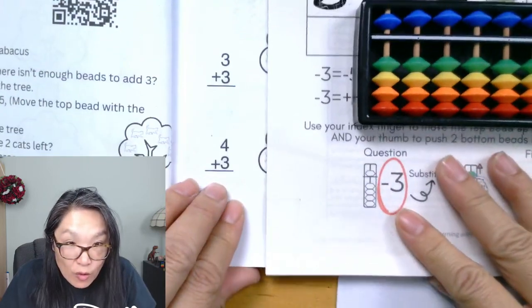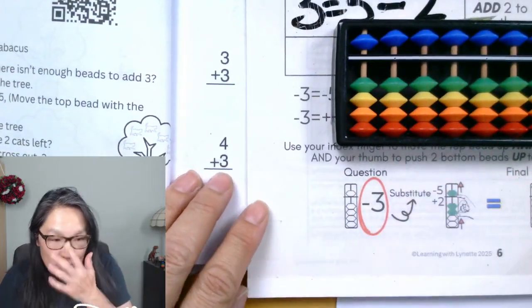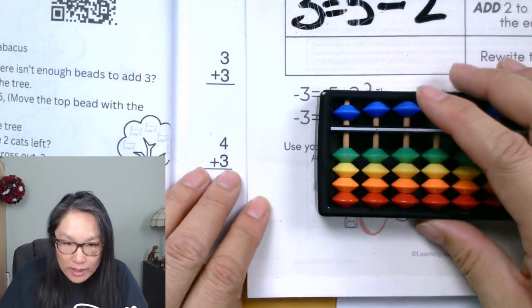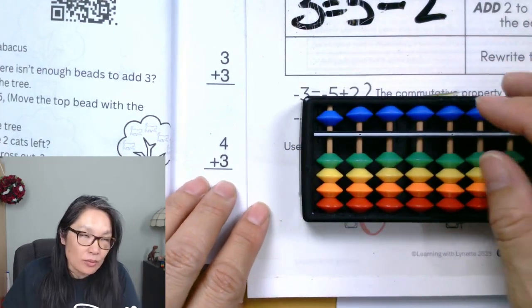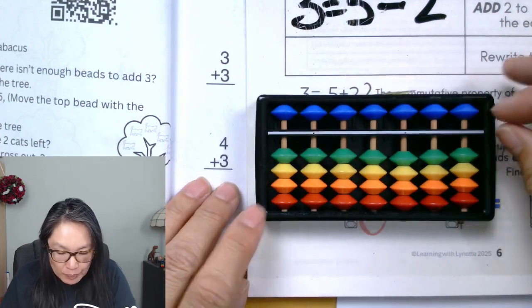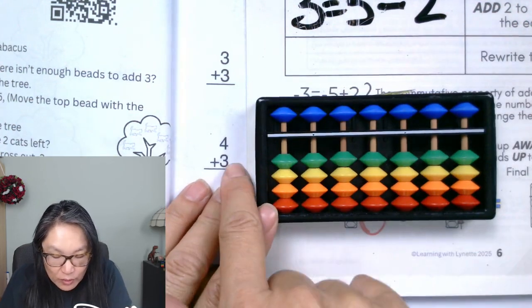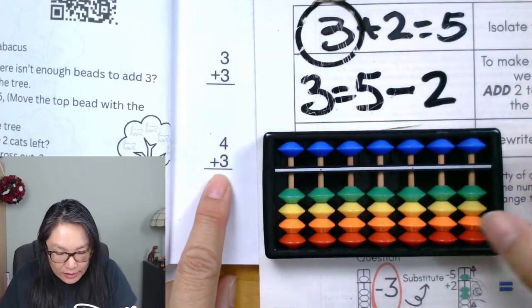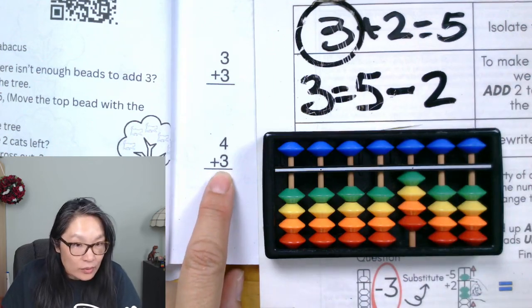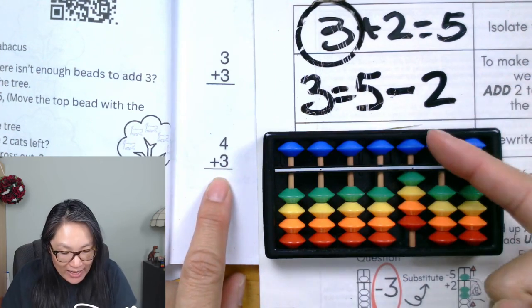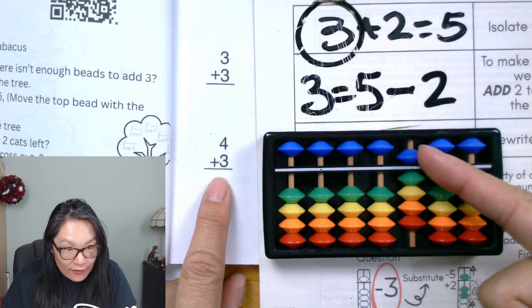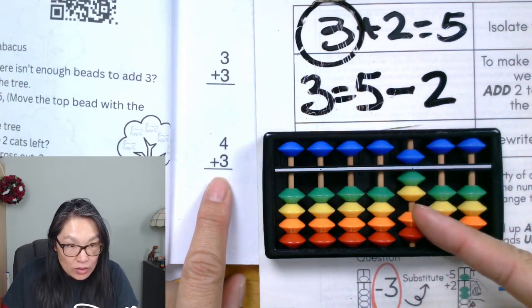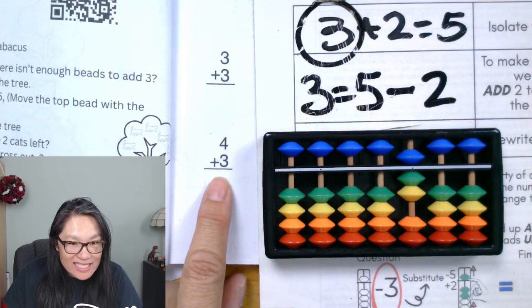So when we do 4, again, we're not going to memorize our doubles. We're not going to be like doubles plus 1, because there's no negative doubles if you really think about it. There's only addition doubles. But we don't even want to do that. What we want to do is understand how to add it. So we have 4, and I want to add the 3. When I add the 3, I add the 5, and I take away the 2. So my final answer is 7.